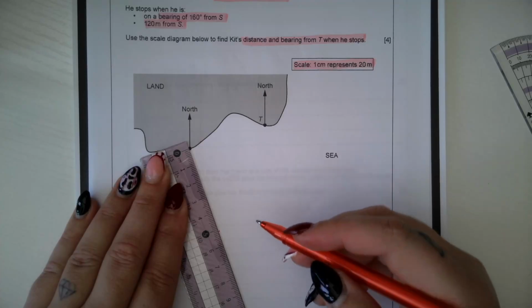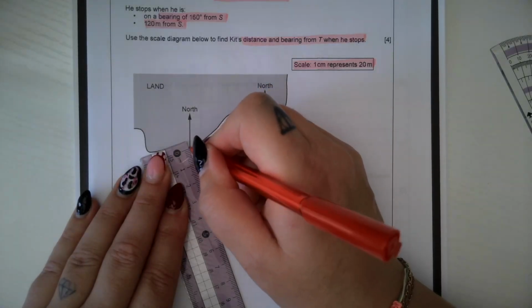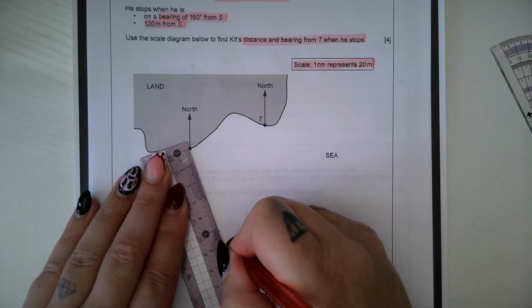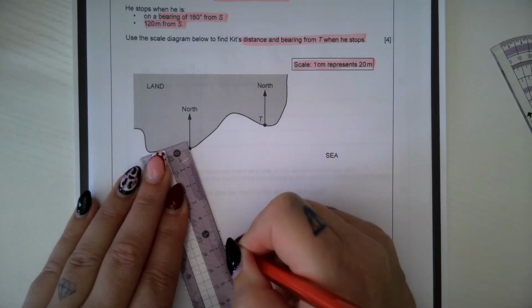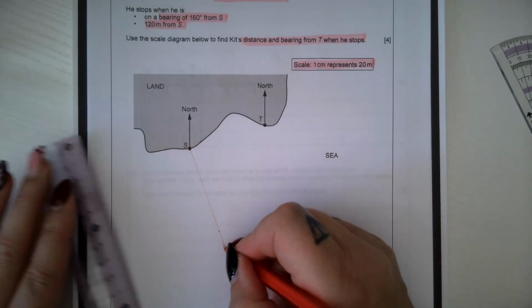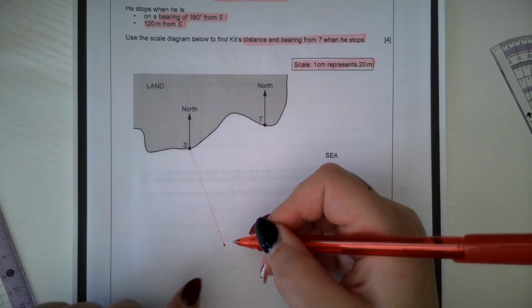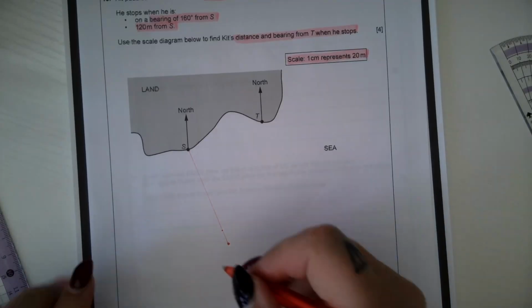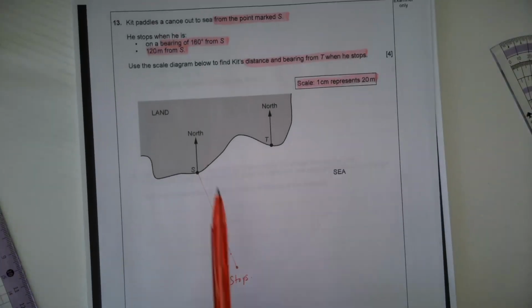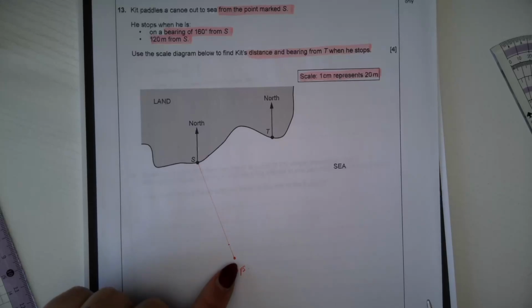Now we worked it out to be 6 centimetres, so from 0, 1, 2, 3, 4, 5, 6. So this is where Kit is when he stops. Now you can draw a faint line if you want to. Nobody's going to judge you for that. Sorry, I just said T and I didn't mean that. So that's where he is when he stops. 160 degree bearings, and that's 6 centimetres, about 120 metres. So this is where he stops paddling, okay?